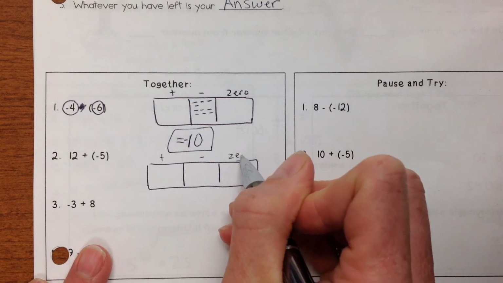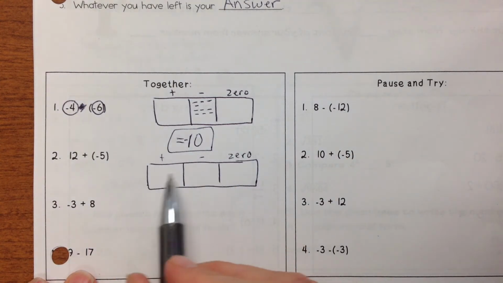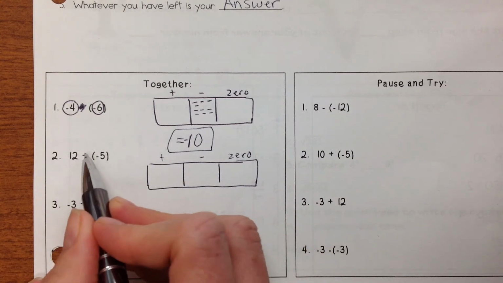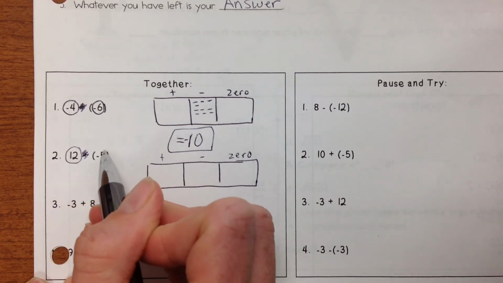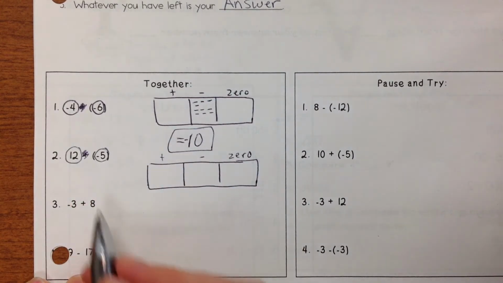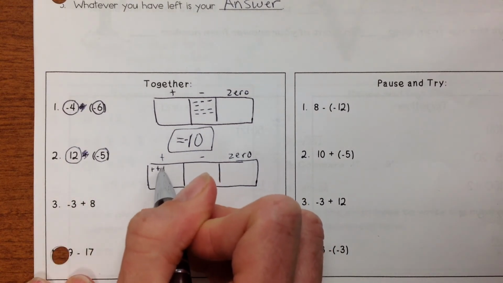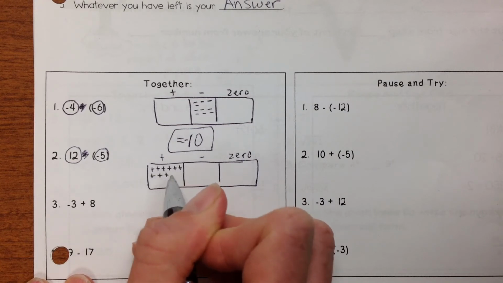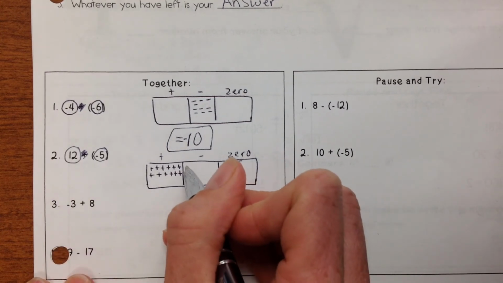And like I said, once you get the hang of this and you start seeing it, you don't have to always draw this. I just want you to do it for a couple problems, just so you can start seeing it. Okay, I'm going to cross out my pluses. I'm going to circle my numbers with the sign in front of them. This time I see I have 12 positives, so I'm going to put 12 in here. Okay, and then I have 5 negatives.